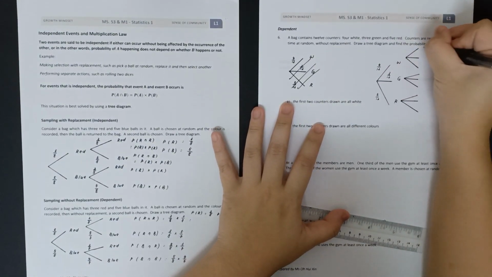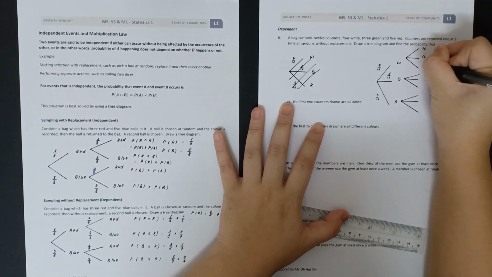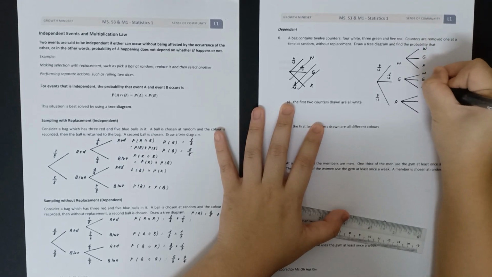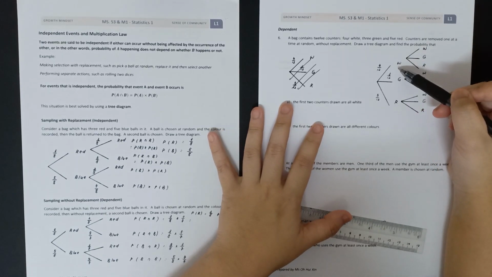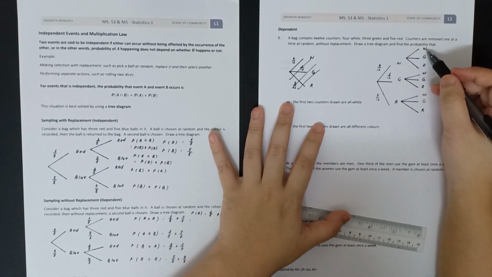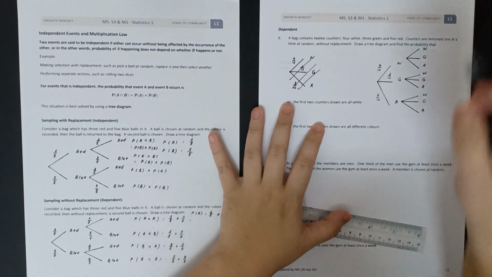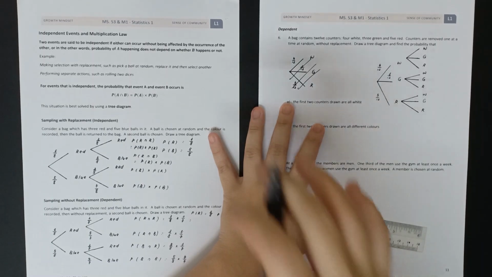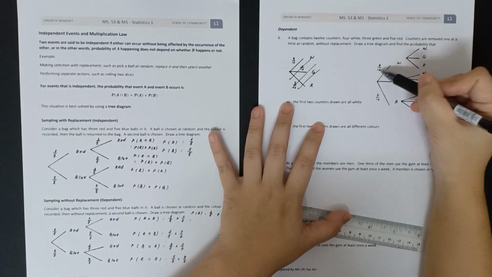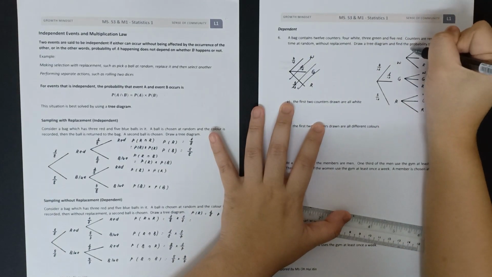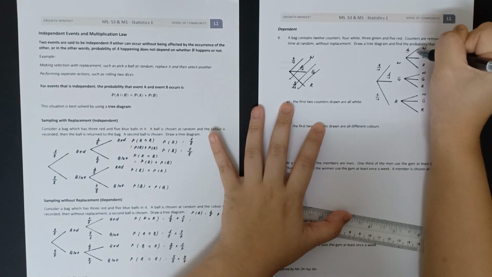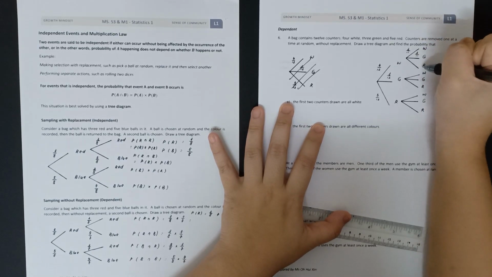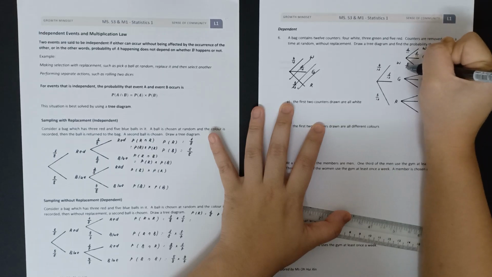Let's write down every outcome first. If the first one that gets selected is a white one, how many do you have left after that? You only have 3 white left, correct? And now your sample space becomes 11, because from the 12 you already picked one out. So for the white one it will become 3/11. For the green one it will still be 3, so 3/11, and for the red one it's still 5, so 5/11.